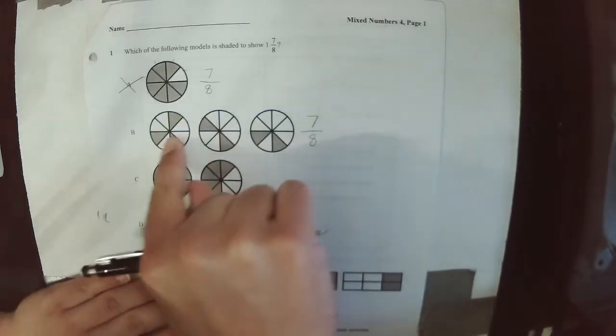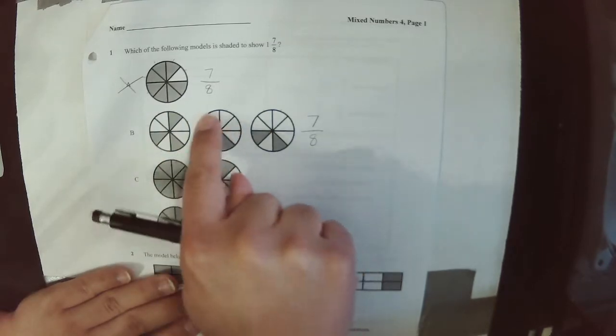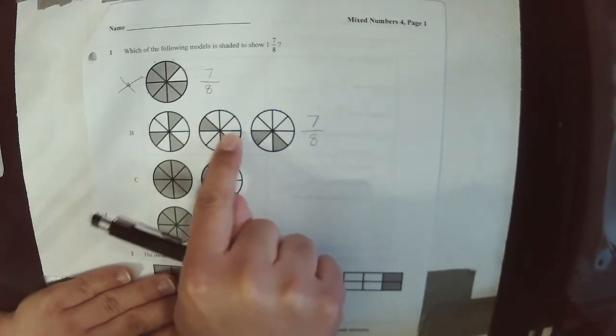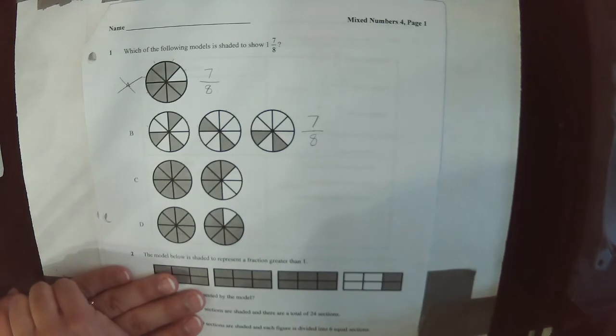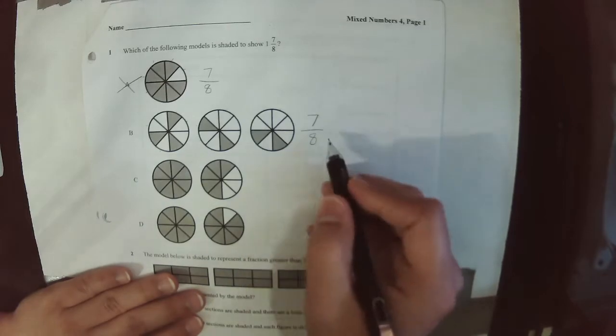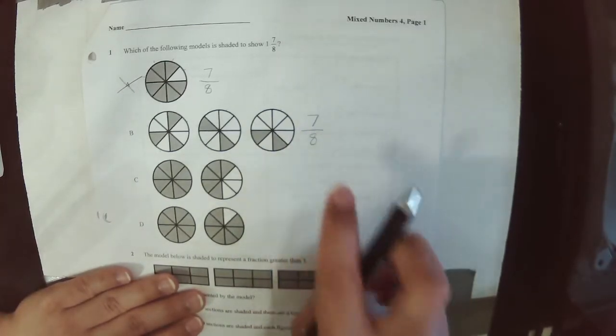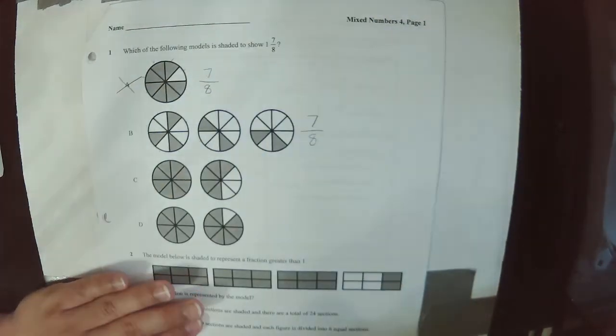Because normally the way you would draw a fraction or a model of a fraction is you have to fill up one whole before you can go on to the next one. It's kind of like eating half of one candy bar and then just starting eating a new one. You would finish the first one first before you went on to the next. But either way, here's my fraction. There's the mixed number that they want.